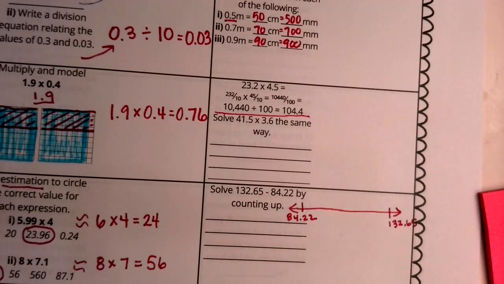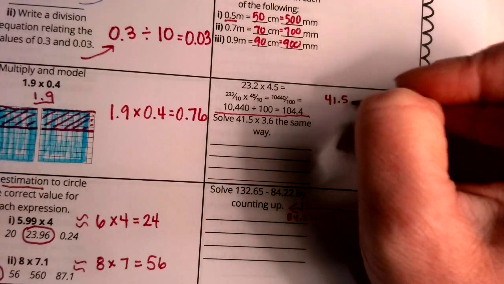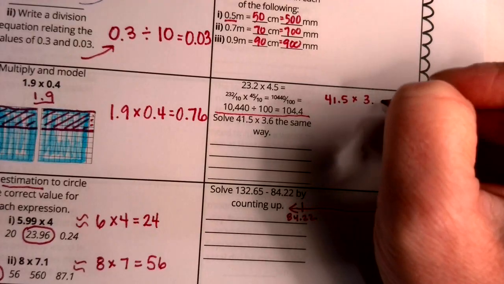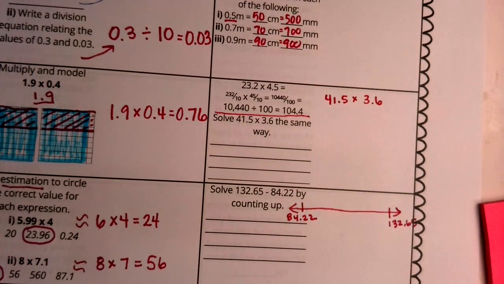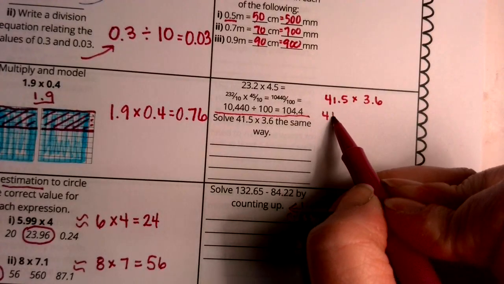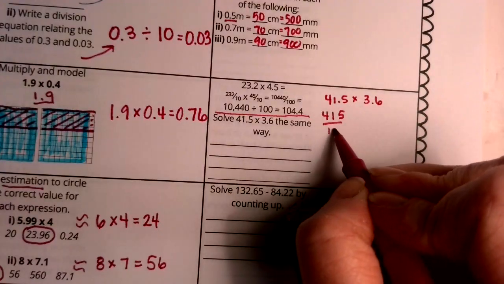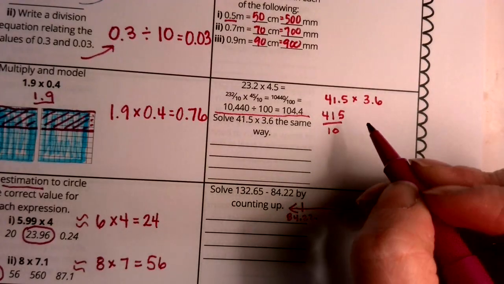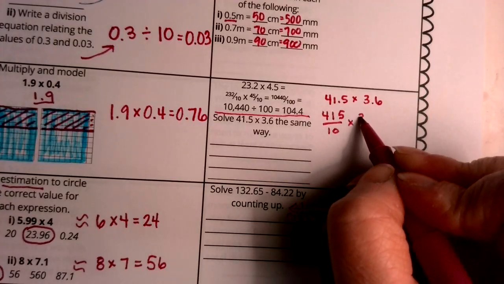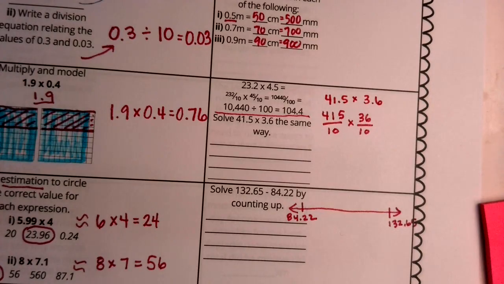Now, where the challenge is that we are asked, let me come back up, below the pink line now, to use that same reasoning to do our own division problem. So here I'm starting with 41 and 5 tenths, and I'm multiplying by 3 and 6 tenths. So I'm going to use the same strategy. I'm going to take 415. I'm going to remember that that's really divided by 10 in my factor. And I'm going to multiply that by 36. But remember that that's really 36 divided by 10.